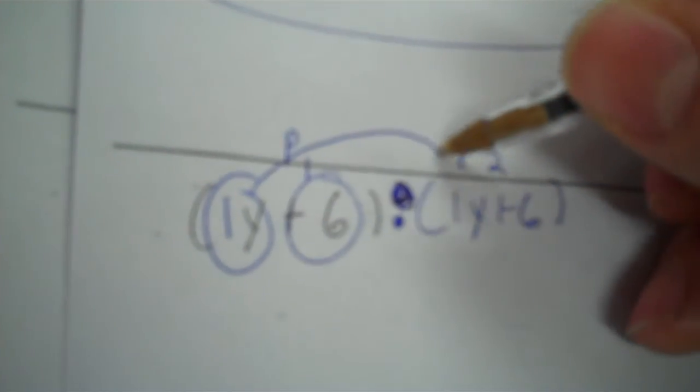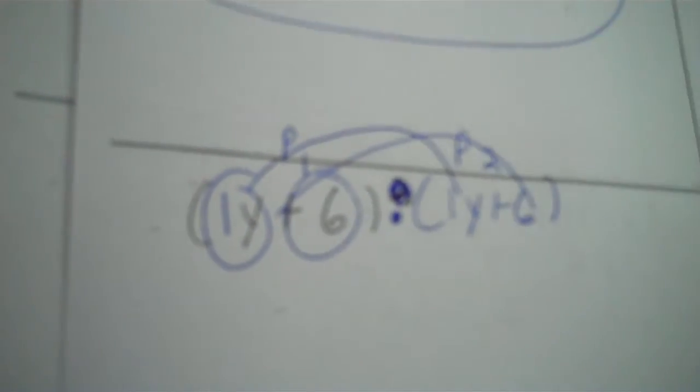So you got a 1y and a positive 6. Okay, so 1y to 1y, 1y to 6. That's two rainbows from the 1y there. Done with that, then 6 to 1y and 6 to 6. Okay, find the products, and after they're all crossed out, that's all I need. Okay, so this is shorter.